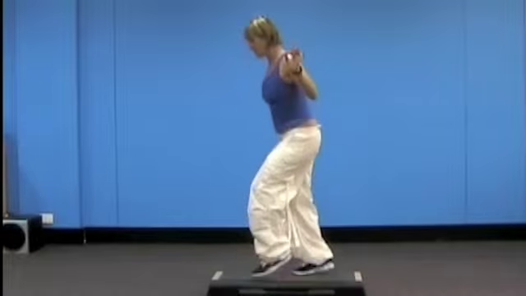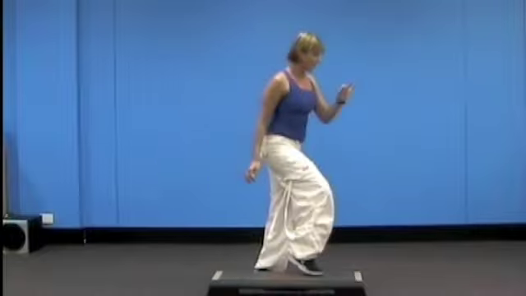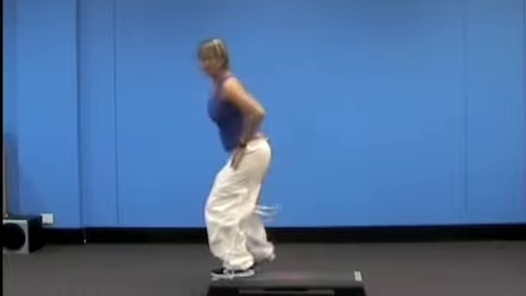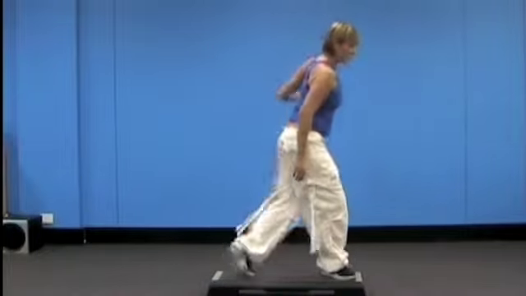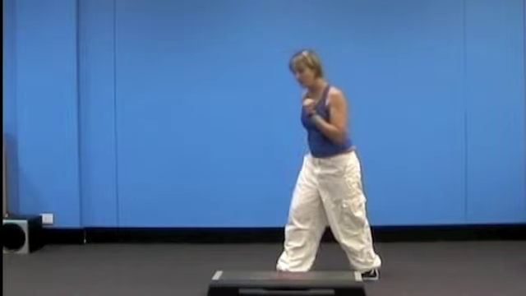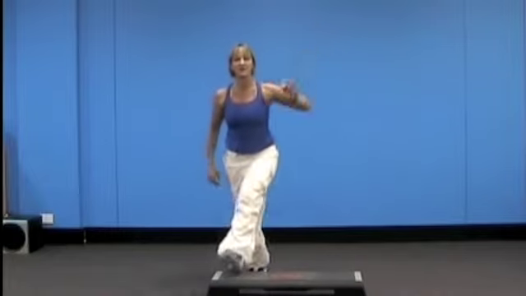Rhythm will change. 1, 2, 3, 4, 5, 6, 7, 8. 1, 2, 3, 4, 5, 6, 7, 8. We need one last combination of 8 moves. How about a 3-knee repeater? That's going to take us to the other side.